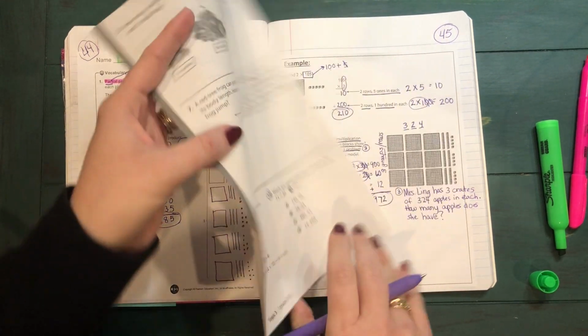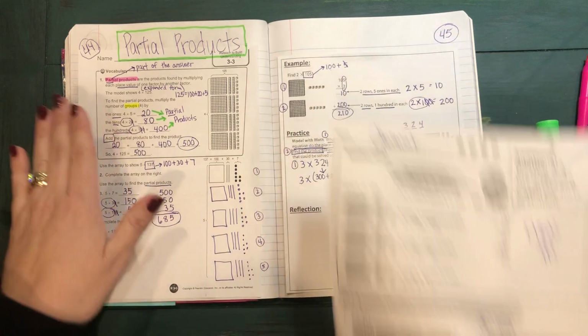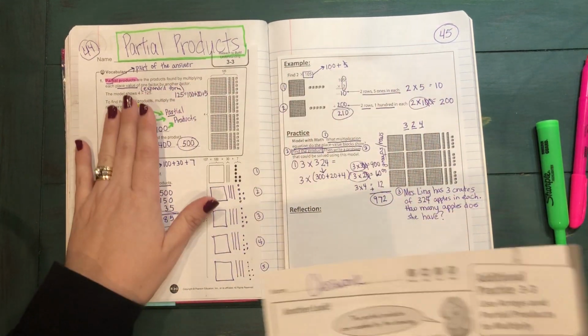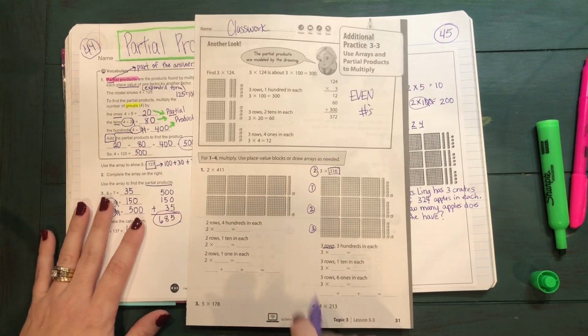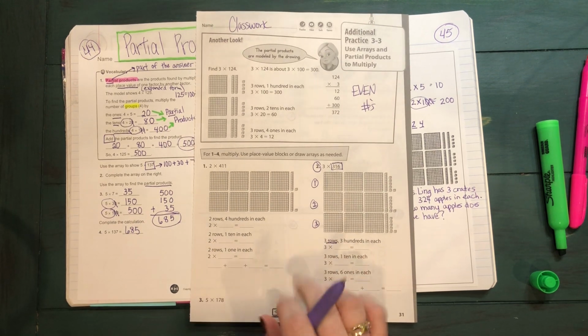When you're done with those problems on your classwork, remember to take a picture of your full notebook pages we worked on today and both sides of your classwork to submit. If you have any questions, reach out to me.